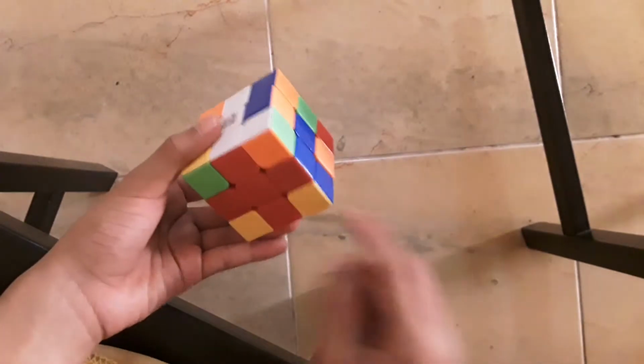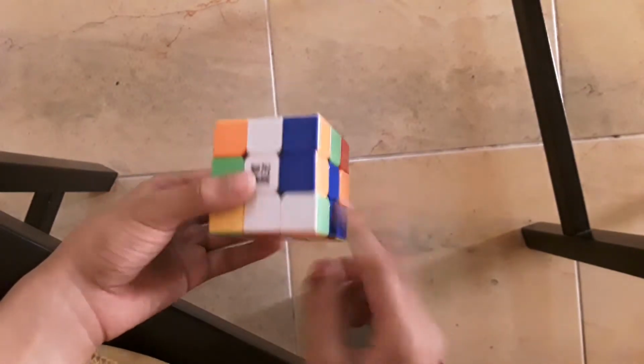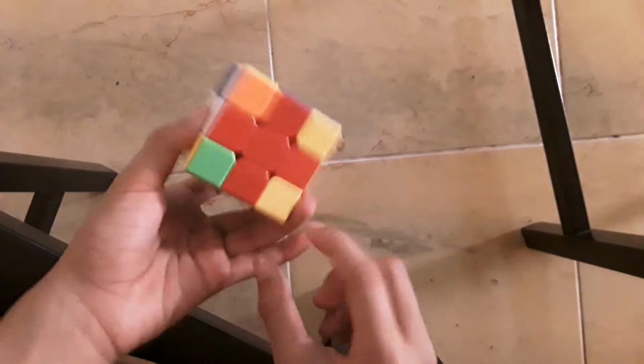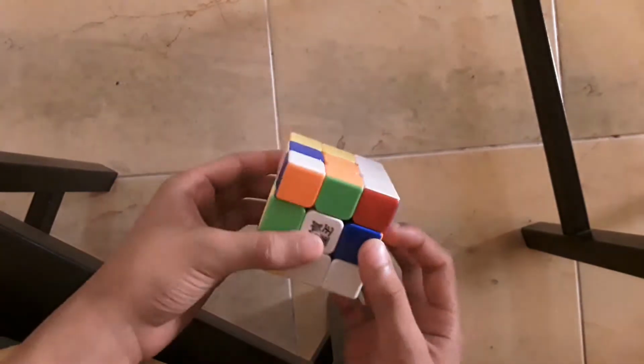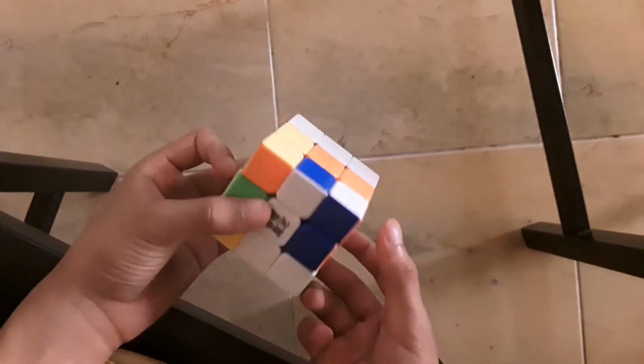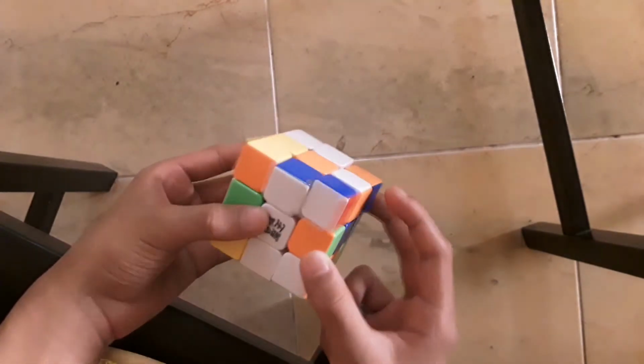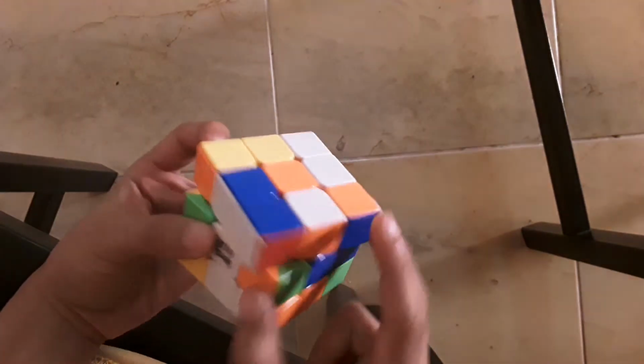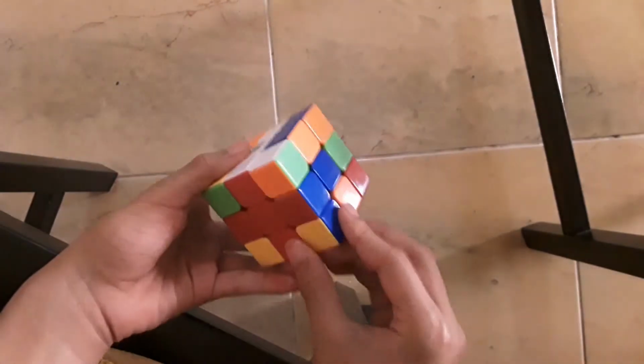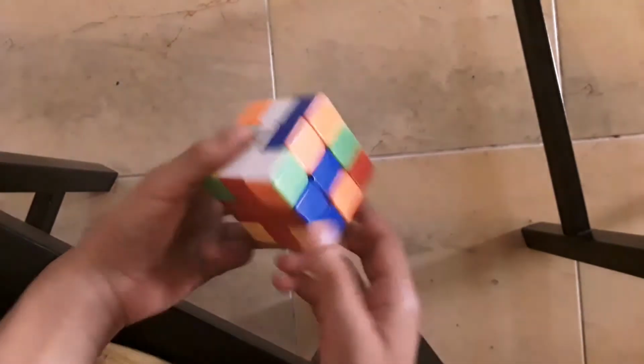It's optional. It depends on where you do it, because if one of the corners are solved and you paired it up like this, it's gonna do the wrong thing.